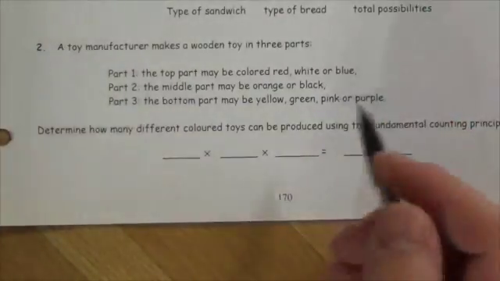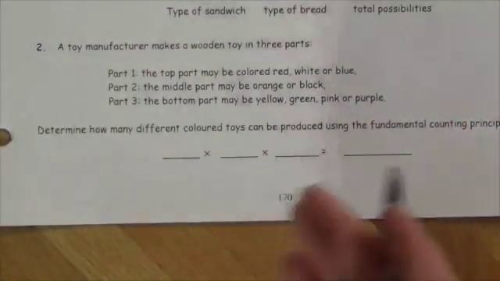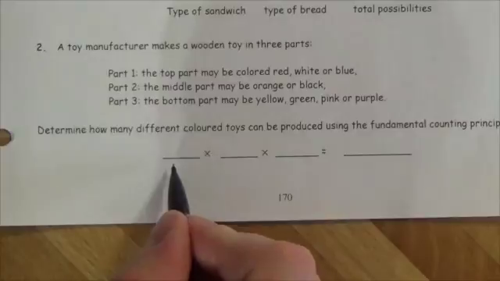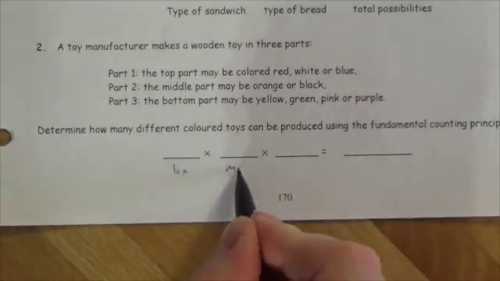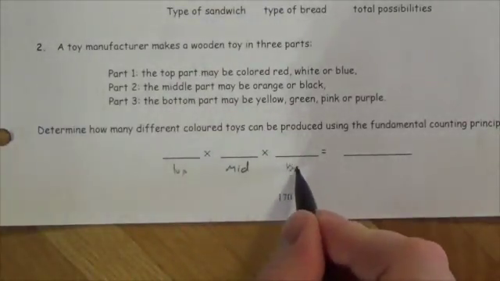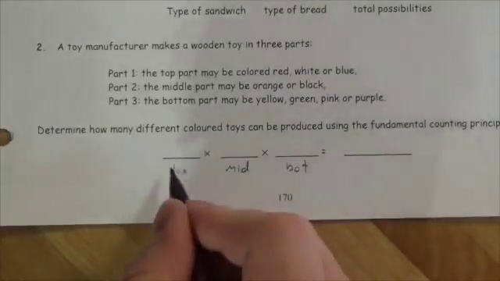A toy manufacturer makes a wooden toy in 3 parts. Part 1, the top, may be colored red, white, or blue. Part 2, the middle, may be orange or black. Part 3, the bottom, may be yellow, green, pink, or purple. Determine how many different colored toys can be produced using the fundamental counting principle. To answer this question, we have to realize that there are 3 different tasks required of us. We have to choose the top, the middle, and then the bottom. Those are the 3 tasks here.